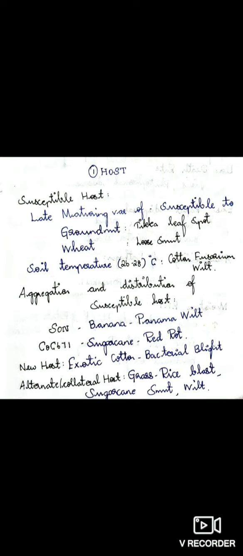And Co C 671, Coimbatore variety, is susceptible to red rot. Red rot of sugarcane is caused by Colletotrichum falcatum. The major problem in cultivating sugarcane is this red rot, right? So the variety Co C 671 is susceptible to red rot of sugarcane.